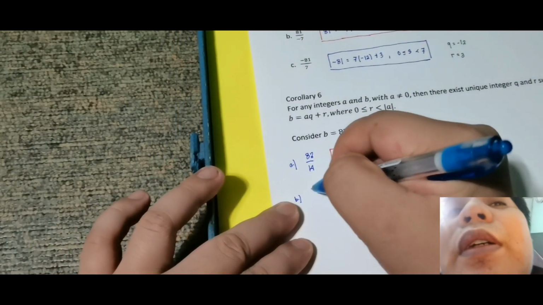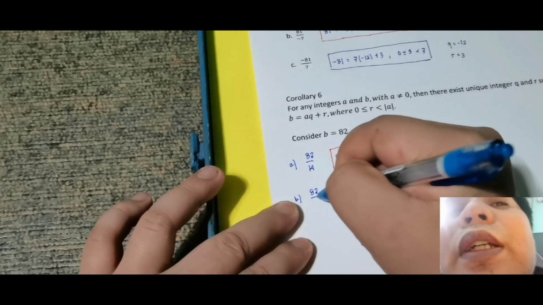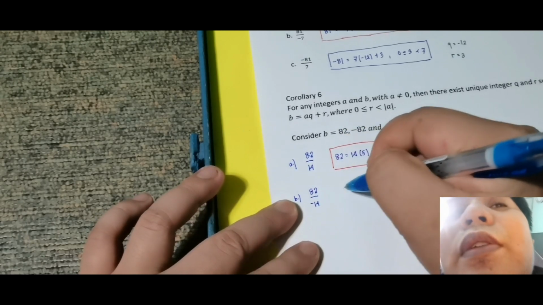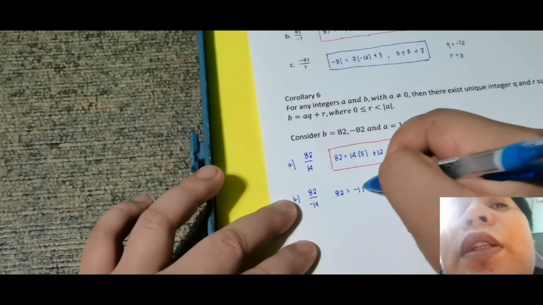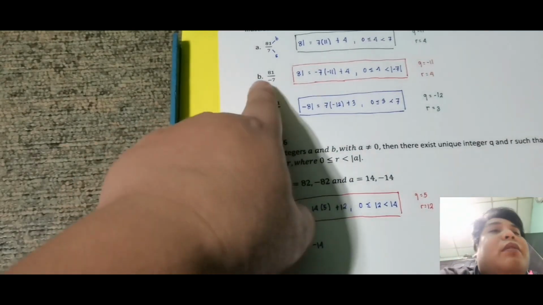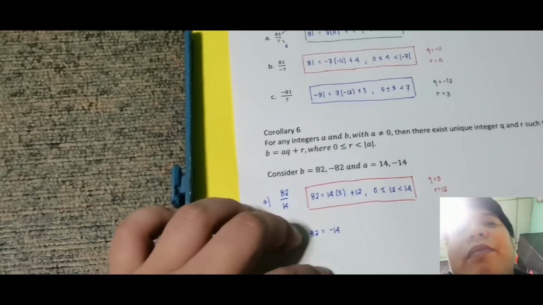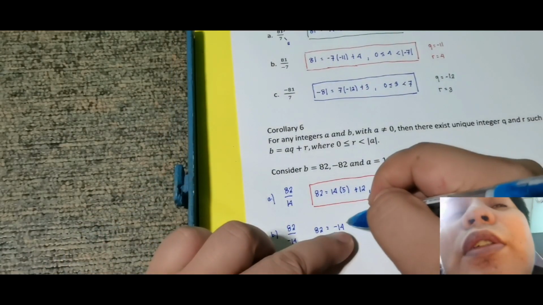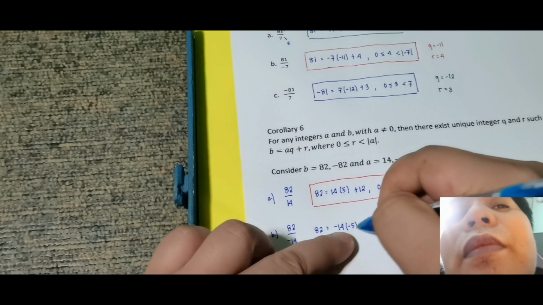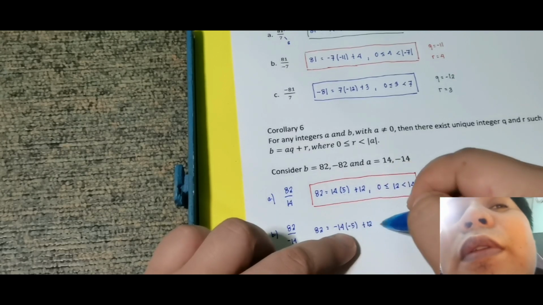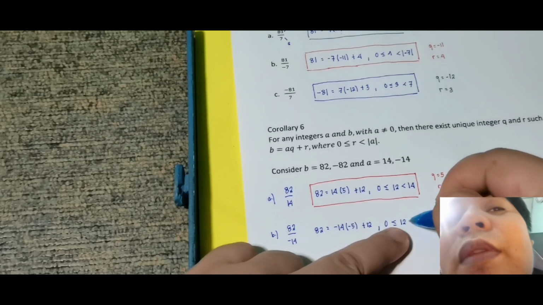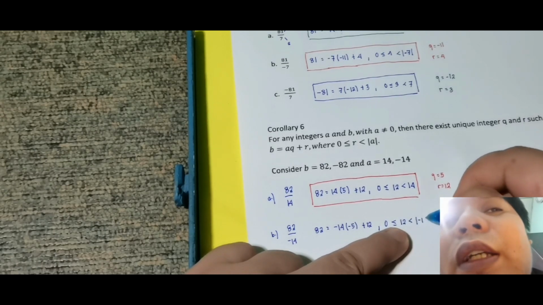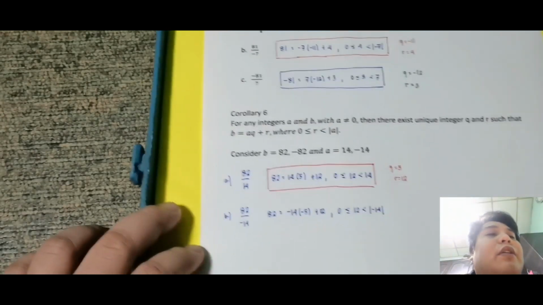So, what if may 82, i-pair ko sa negative 14? So, this is simply 82 pa rin is equal to negative 14. So, kagaya nung kanina, pag yung negative nyo sa ilalim, multiply natin sa negative. This is negative 5 plus 12 pa rin. This is 0 less than or equal sa 12 less than absolute value ng negative 14, kasi nagbago na siya.